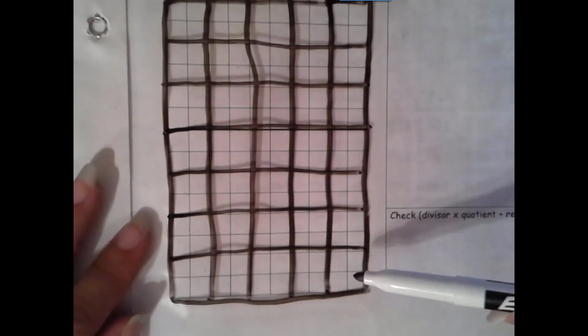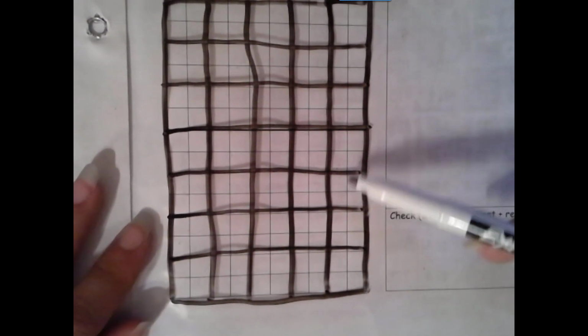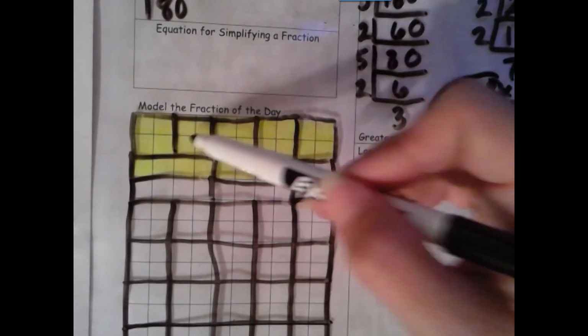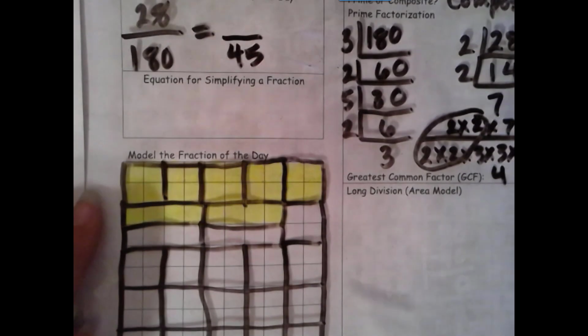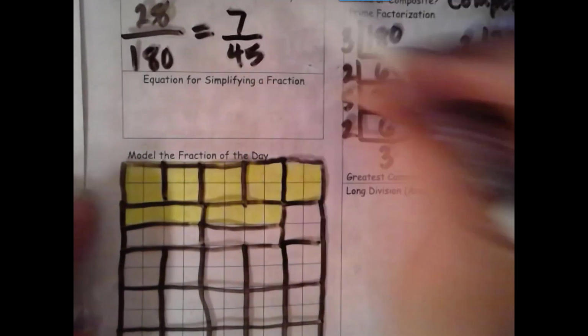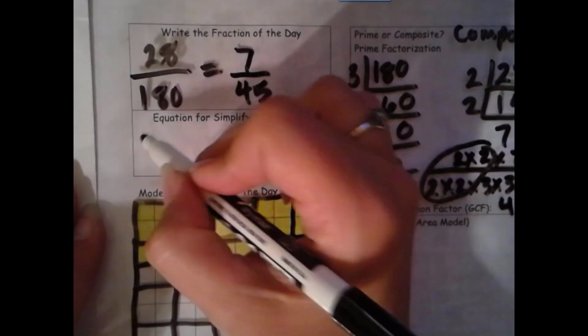The way I did it, I ended up with 5 in each row, so I can count by 5s to find my new denominator. 5, 10, 15, 20, 25, 30, 35, 40, 45. And how many are shaded in? 1, 2, 3, 4, 5, 6, 7. Okay, so I did my division with my model.